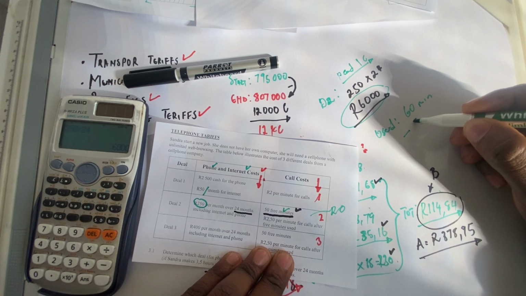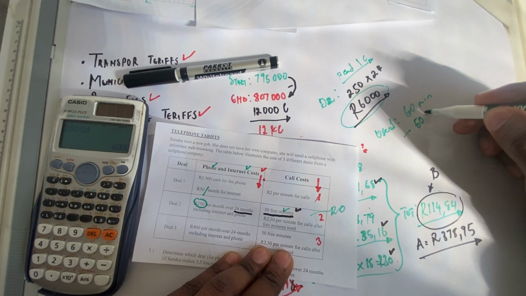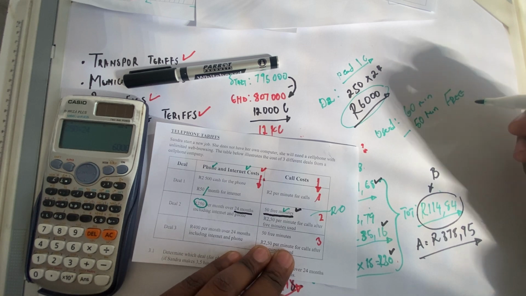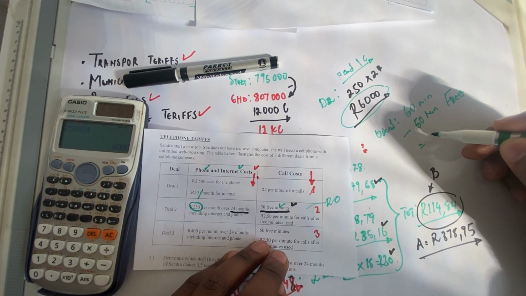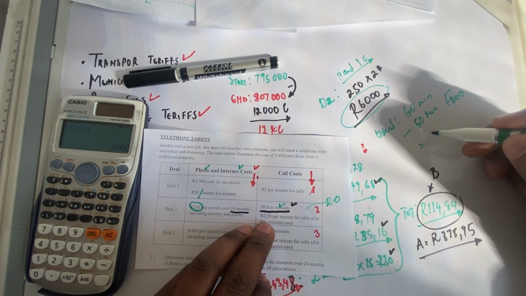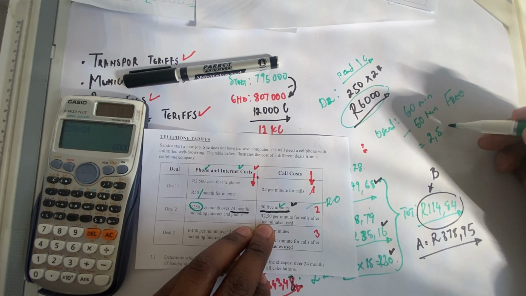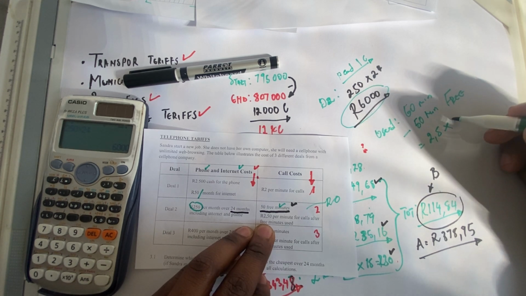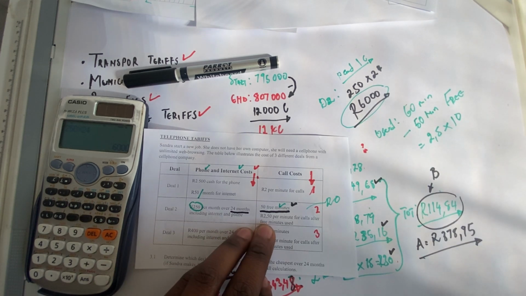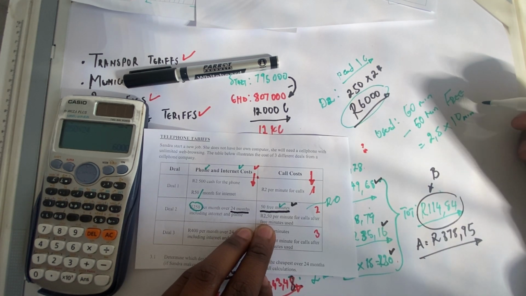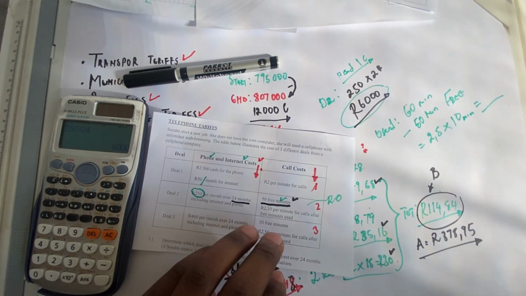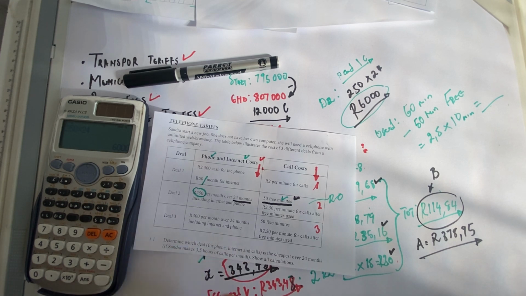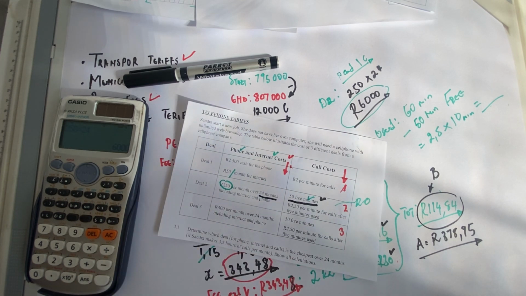No, remember she has 50 minutes which is coming in for free. So now she will be charged 2 rand 50 for what? For the last remaining 10 minutes. You get that? That is what you're going to be dealing with under your telephone tariffs.